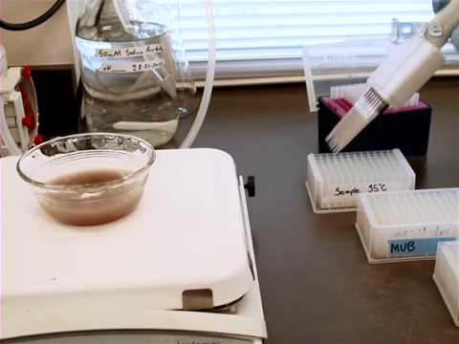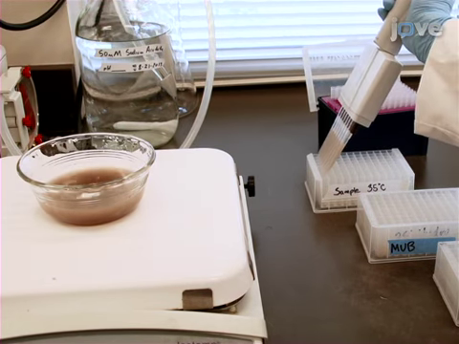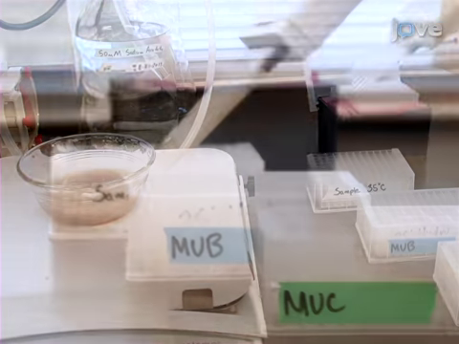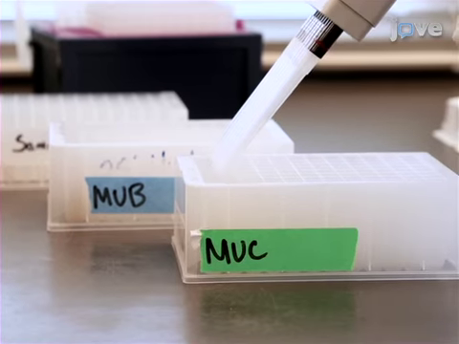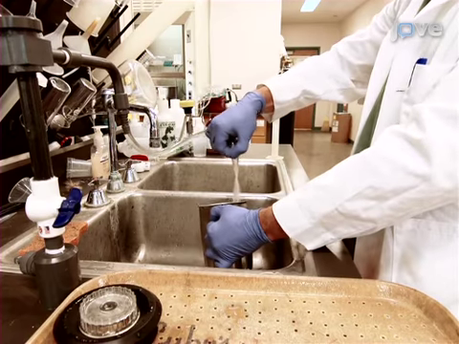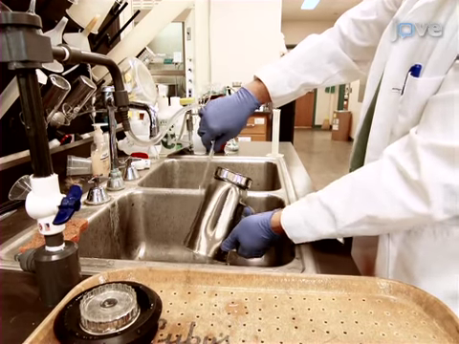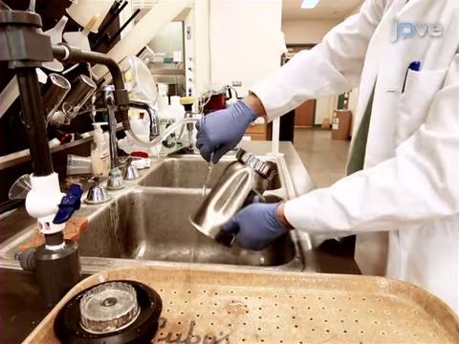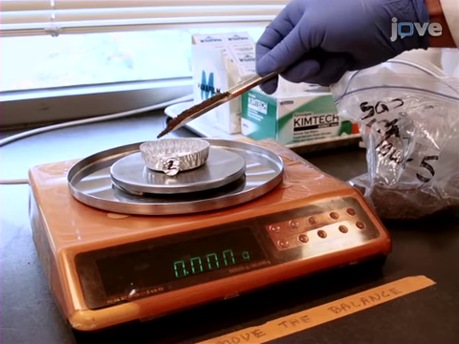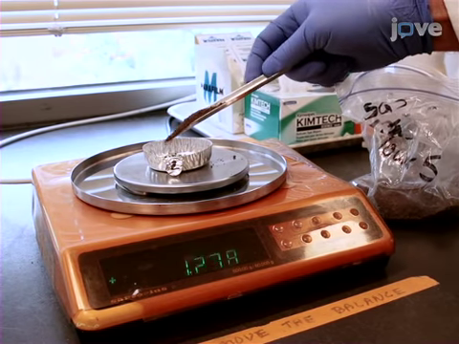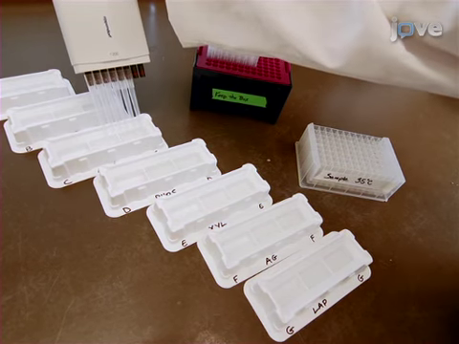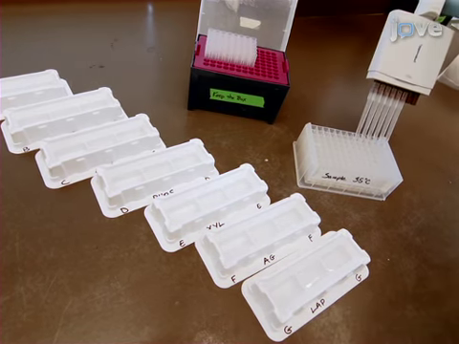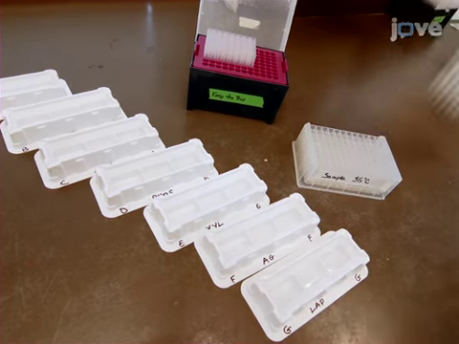Then pipette 800 microliters of soil slurry into the first column of the sample plate. Do the same for the first column of the MUB standard and MUC standard plates. Rinse the blender, stir plate, and stir bar with deionized water or buffer between soil samples. Repeat this process for each soil sample, moving to the next column with each subsequent sample. Next, pipette the appropriate substrate into the corresponding wells of the sample plate as listed in the text protocol. Prepare a sample plate for each incubation temperature to be tested.